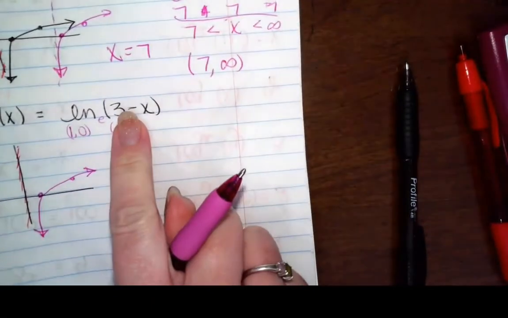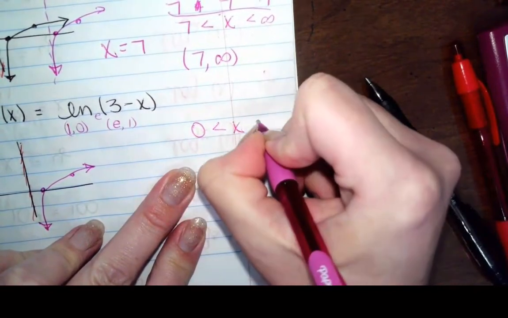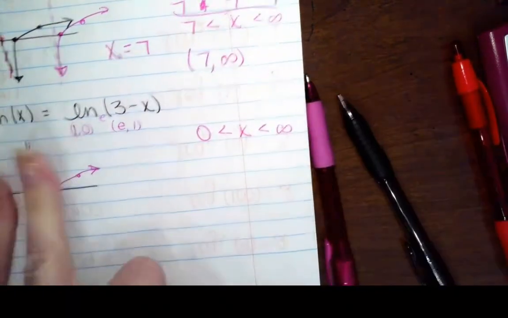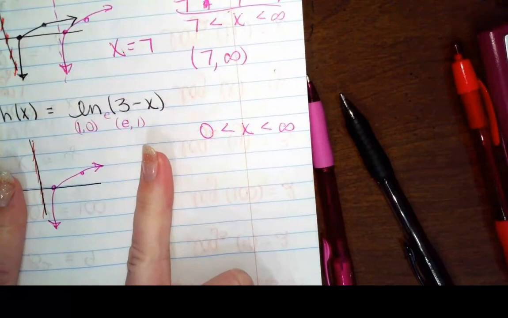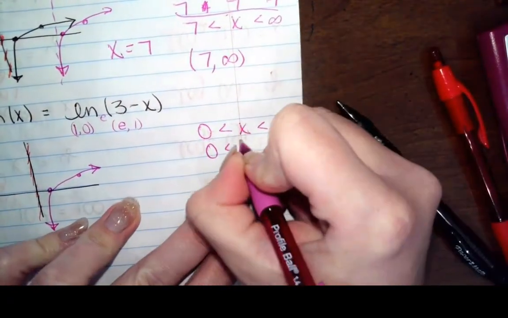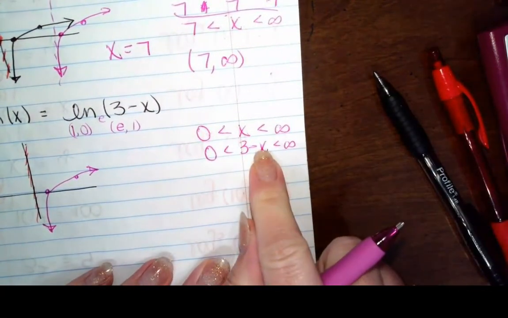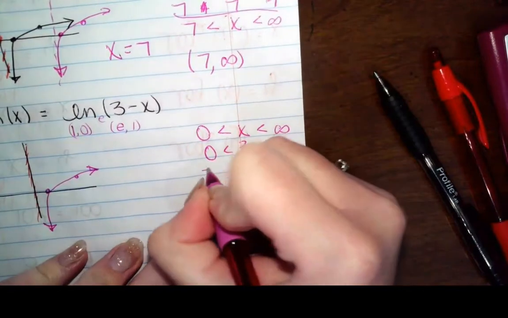Well, we have something different. So what is our domain usually? Our domain is usually between 0 and infinity. But what do we have? We have a 3 minus x. So 0 is less than 3 minus x is less than infinity. So I need to get x by itself. I'm going to subtract 3.